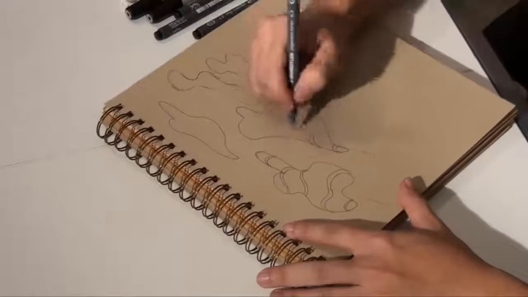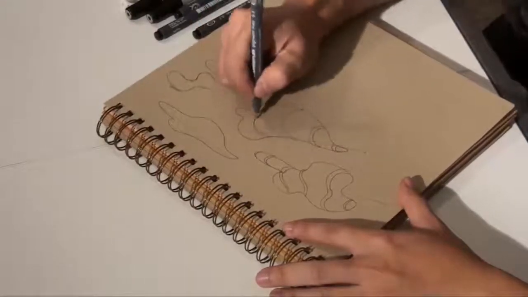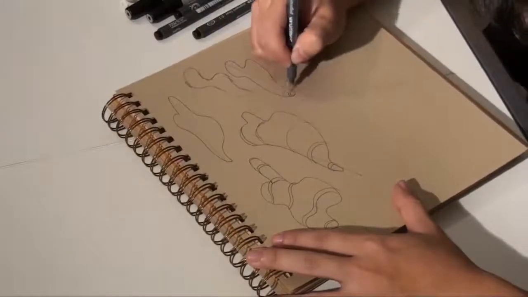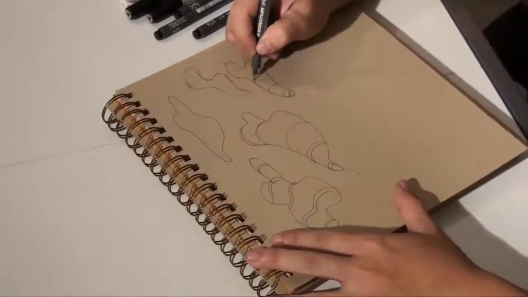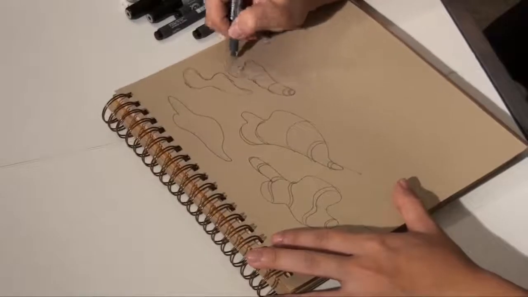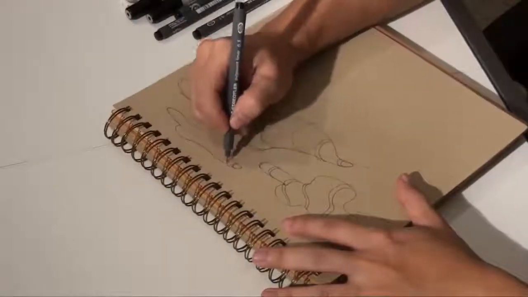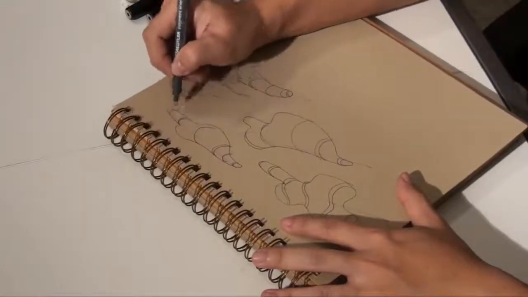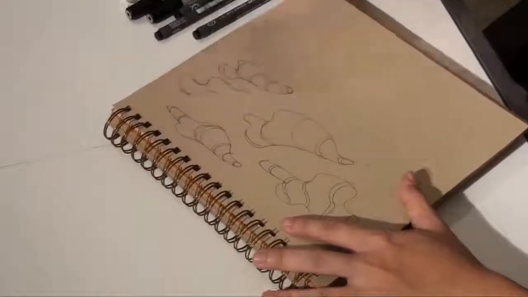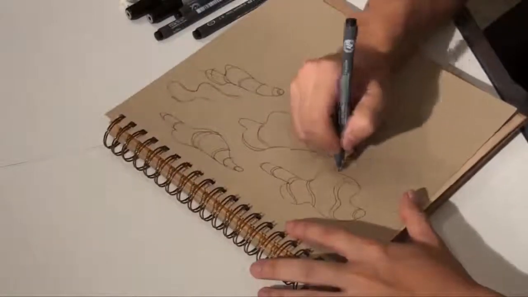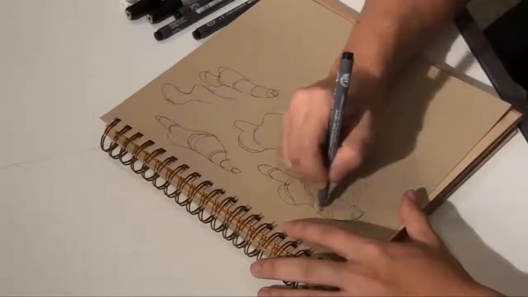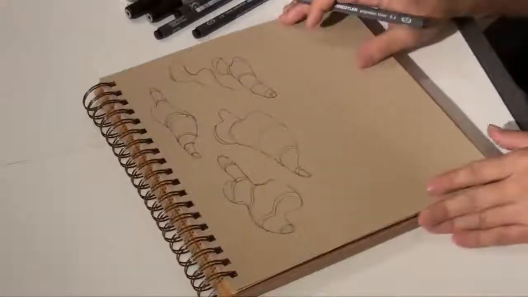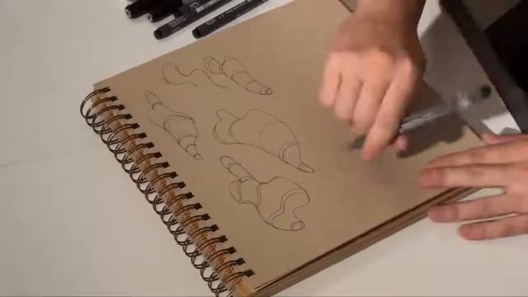Break up your contours. Do not evenly space them out. Double up some of your lines. Go back, reinforce some of your lines. That's pretty much what I'm looking for. Organic shapes, contours on top.